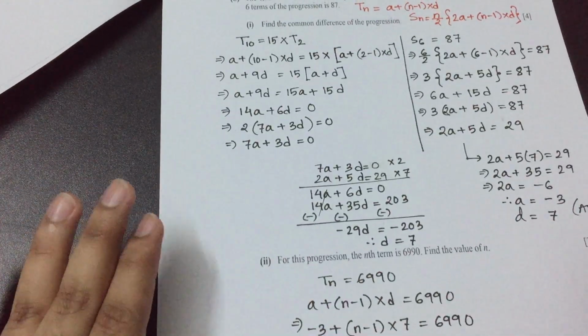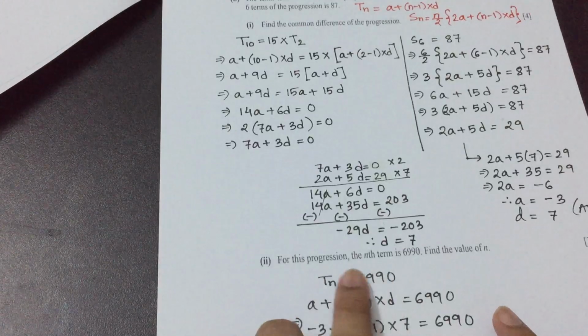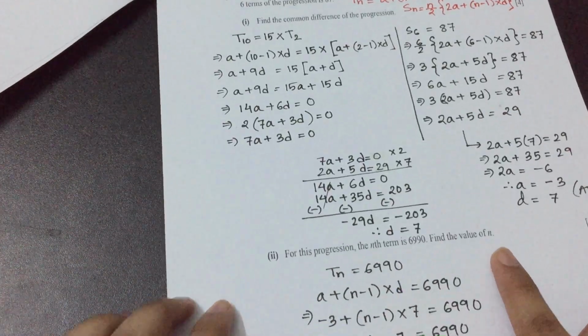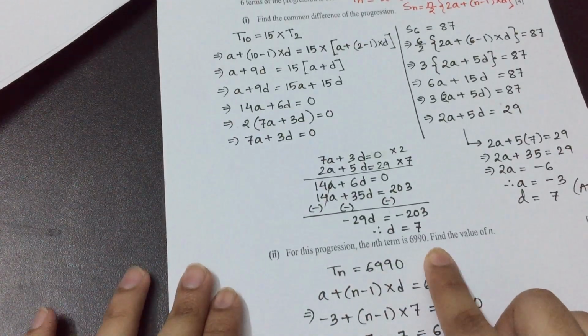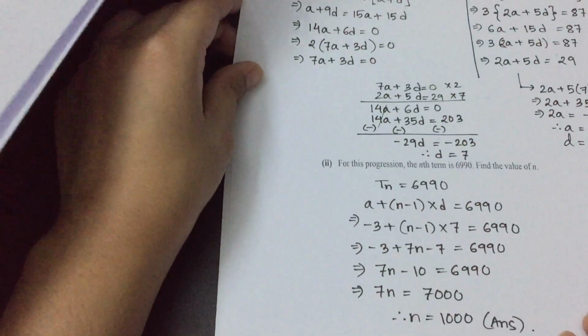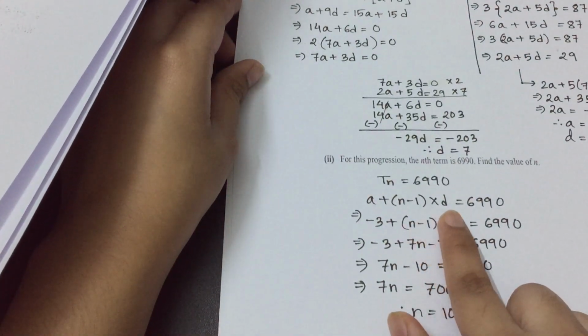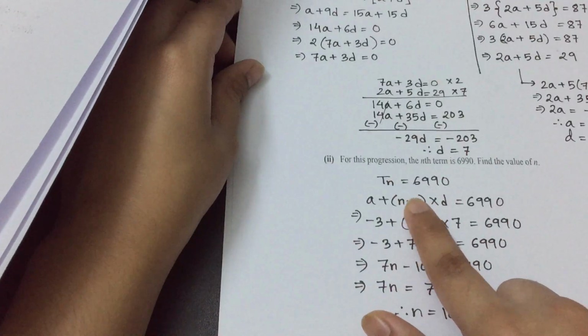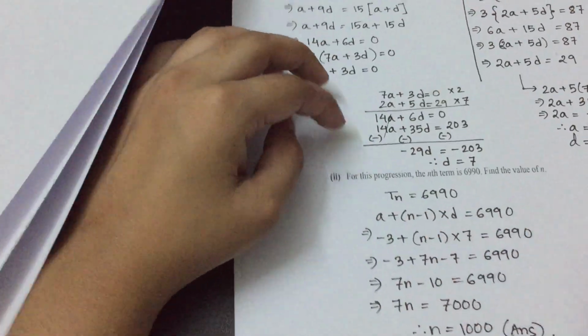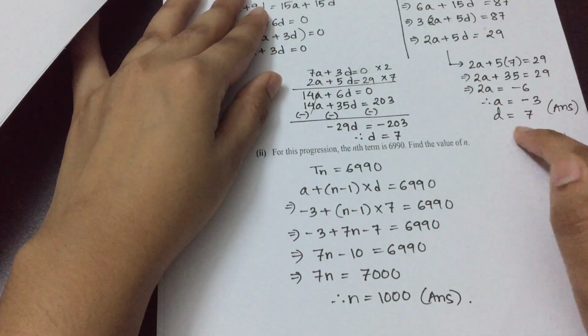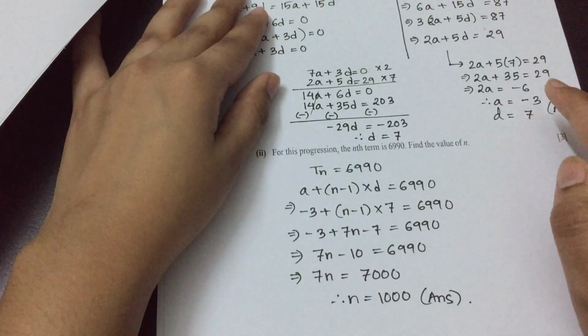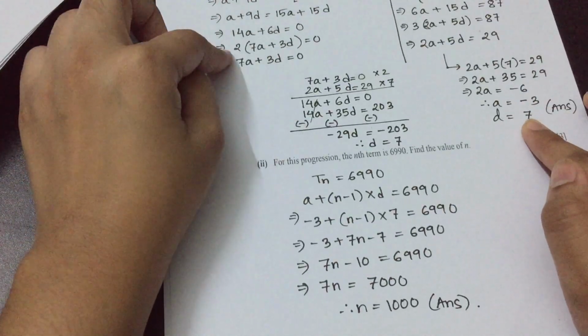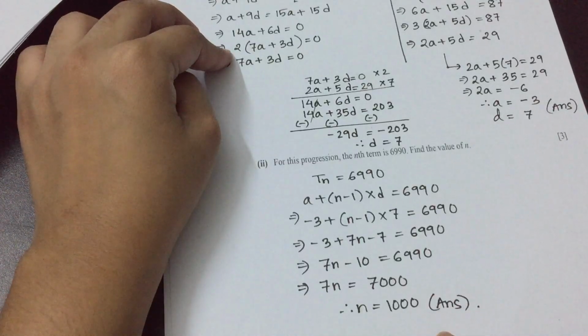Lastly, they told us to find the value of n, where the nth term is 6990. Again, I have used the formula a plus n minus 1 into d, and here n is the subject this time, and a and d you can easily use as -3 and 7, which we found in part A, and then you find the value of n.